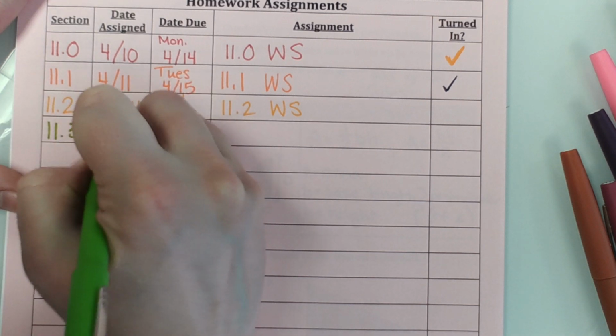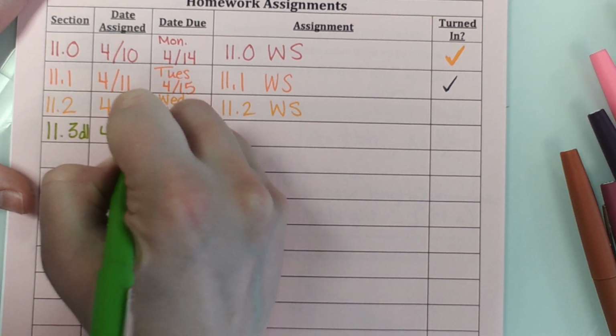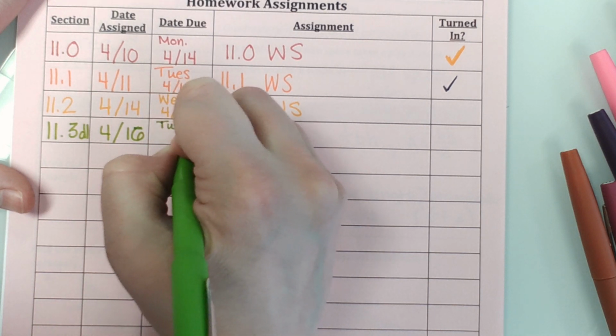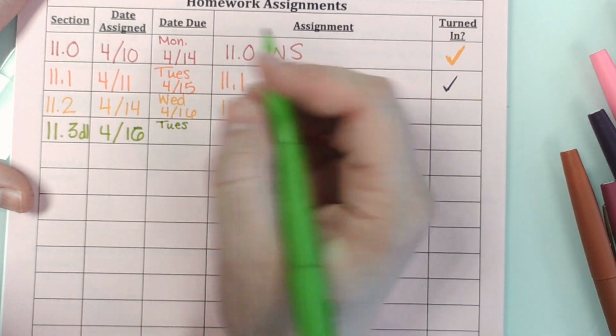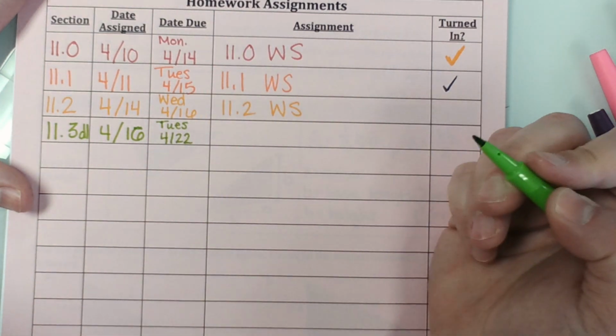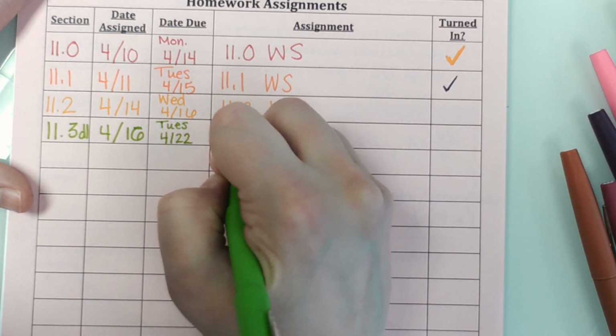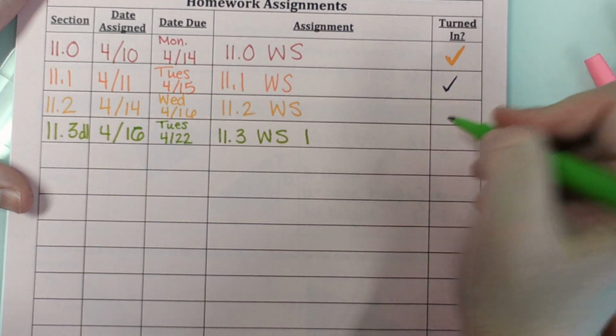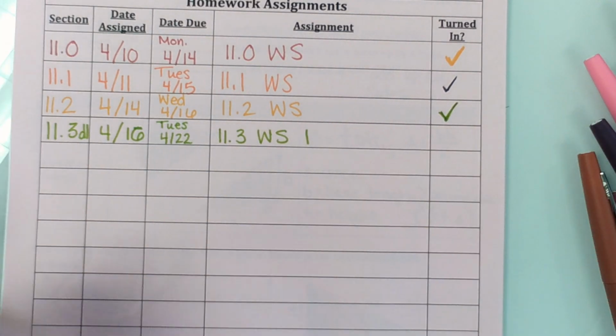That was 11.3 day 1. Today is the 16th. Our homework is due on Tuesday, the 22nd, because that's 2 school days from now. Should you be waiting to do it? Remember, 11.2 worksheet is due today.